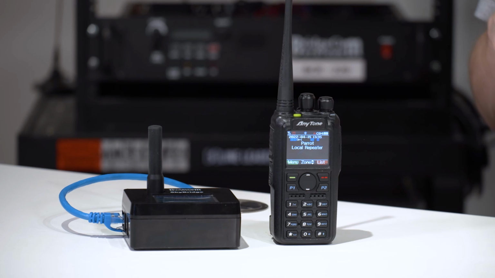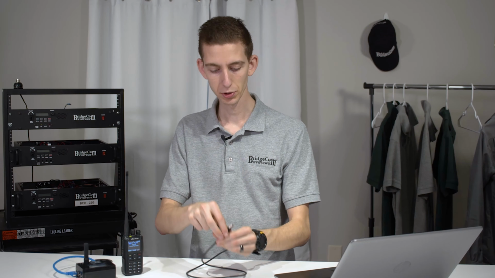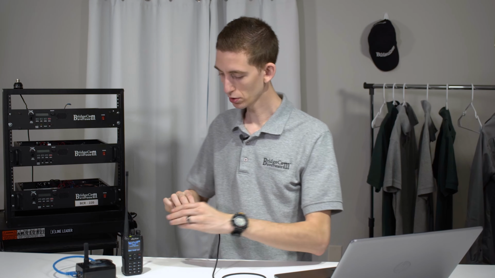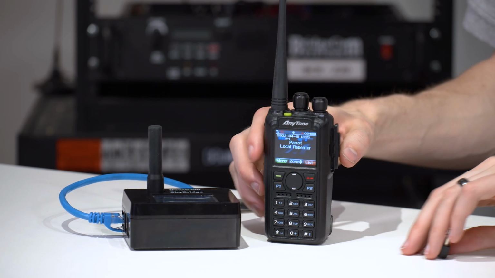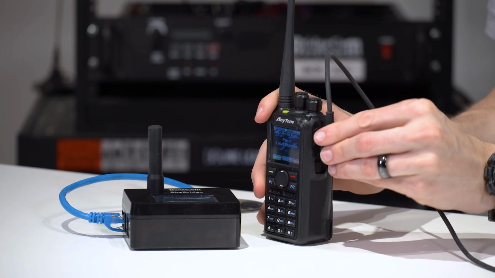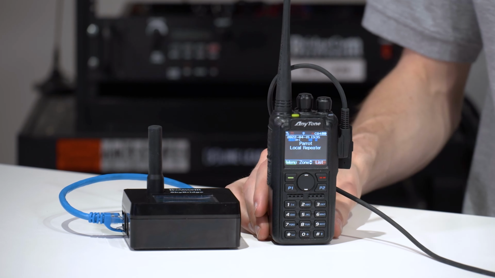So let's get started. First, you'll want to plug your radio into your computer. So take your programming cable, plug it in your computer, and then plug it into your AnyTone on the side. After that, make sure your radio is switched on.